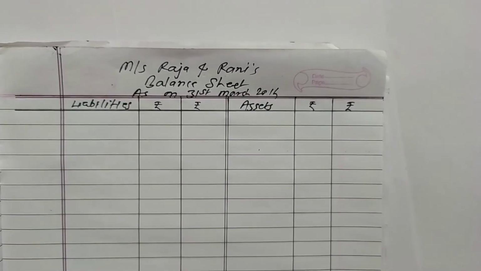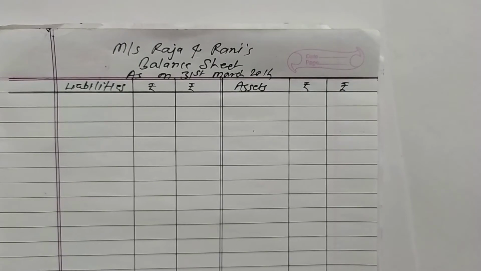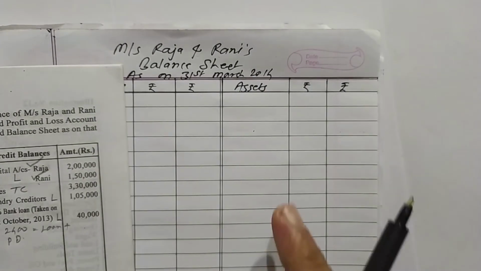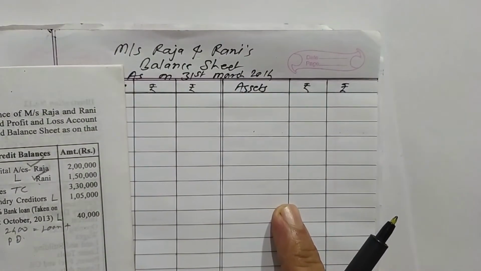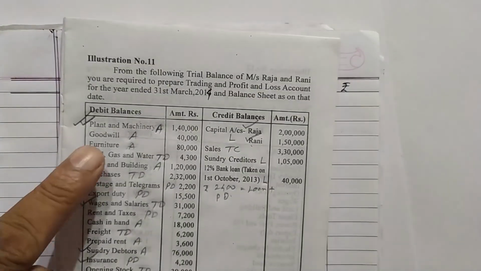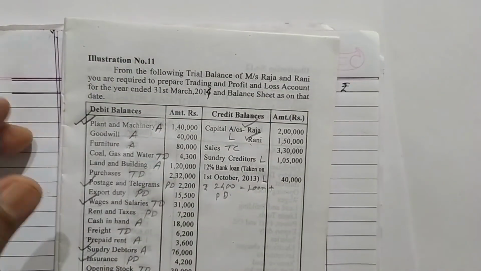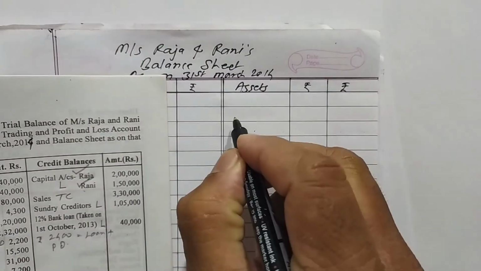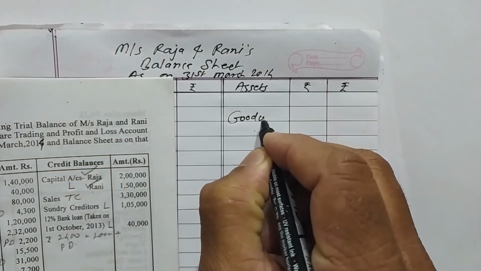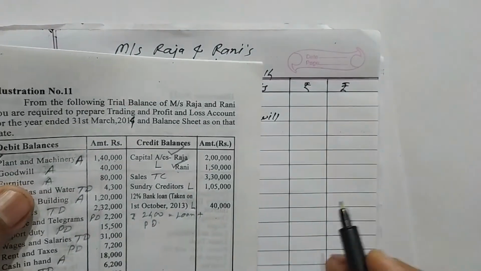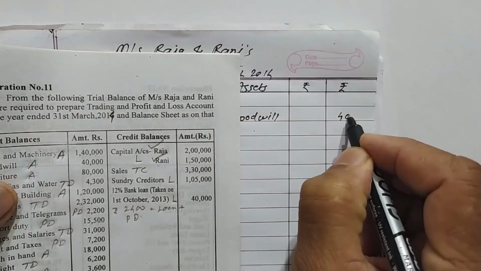Now we go to the balance sheet. The balance sheet is like this one. Messrs Raja and Rani's balance sheet as on 31st March 2014. Liability side rupees, asset side rupees. First we try to complete the asset side. On first placement we have to write fixed assets. Now see, goodwill is a long term asset. We first write goodwill, rupees 40,000.